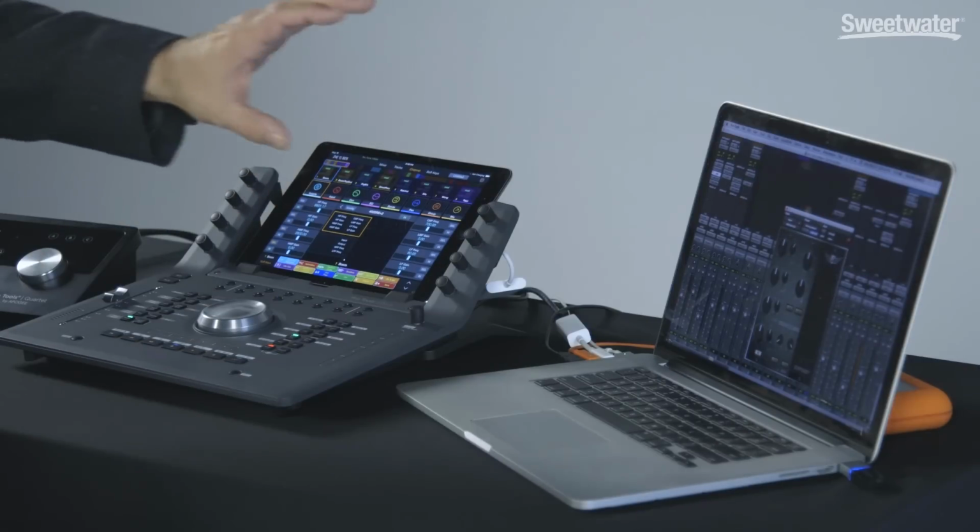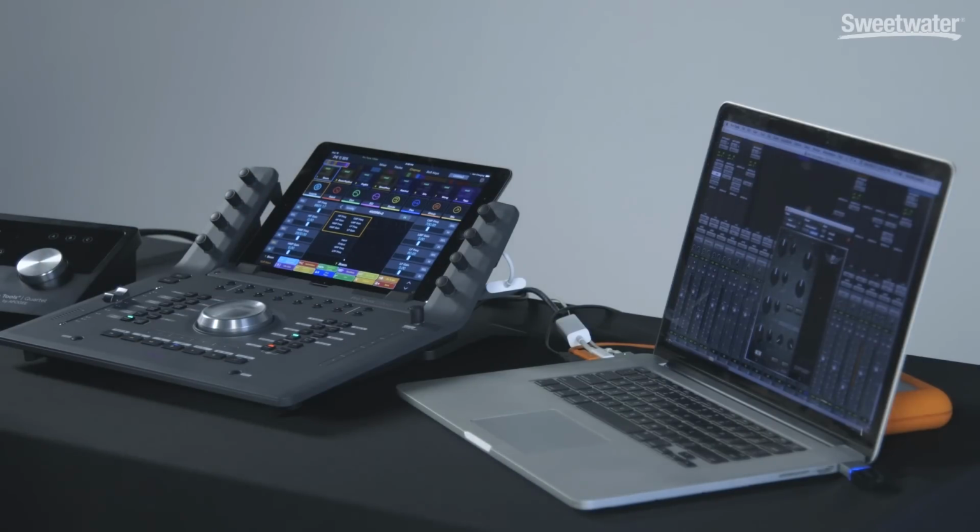Very fast, very easy, and it's very comfortable to get hands-on with Pro Tools in this way. You can work right here on the iPad and everything follows right along on your computer. It's great if you're remote controlling from a different location from where your Pro Tools rig is set up.